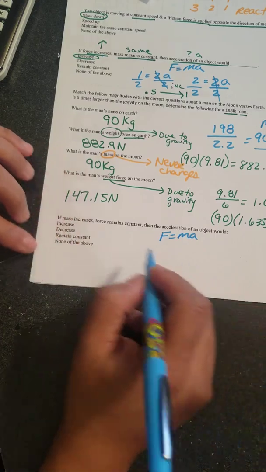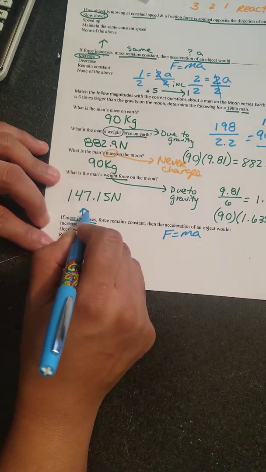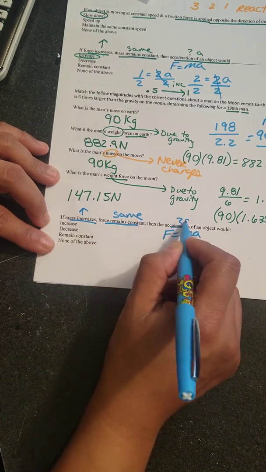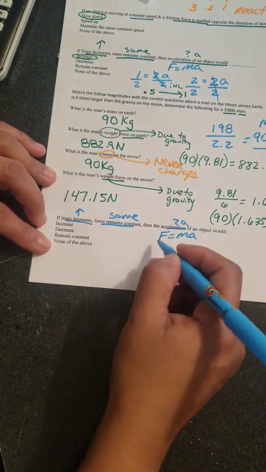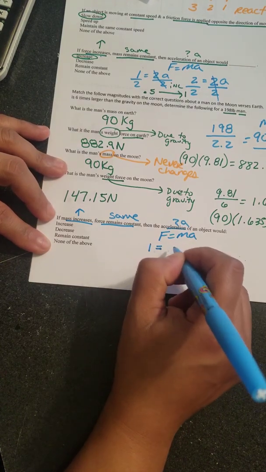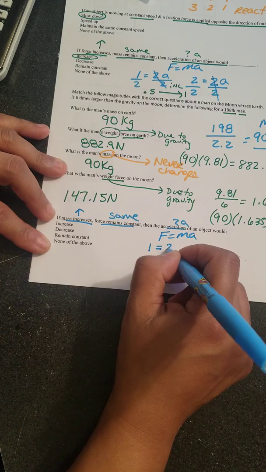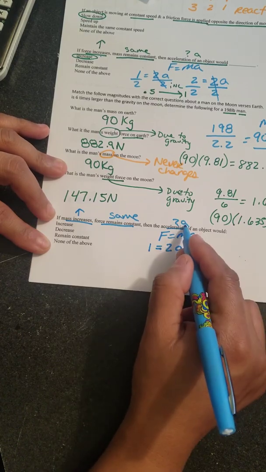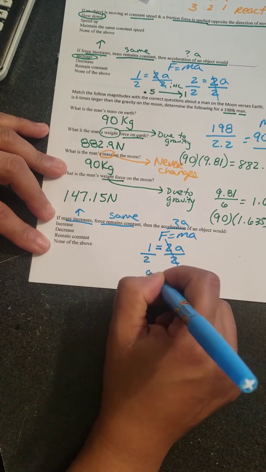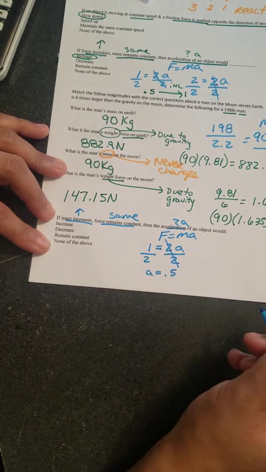It says here that if mass increases and force remains the same, what happens to acceleration? So let's go ahead and do that. Let's give force a number. We're going to call it 1. Let's give mass an easy number, 2. And a is my unknown variable. Divide by 2, divide by 2, a equals 0.5.